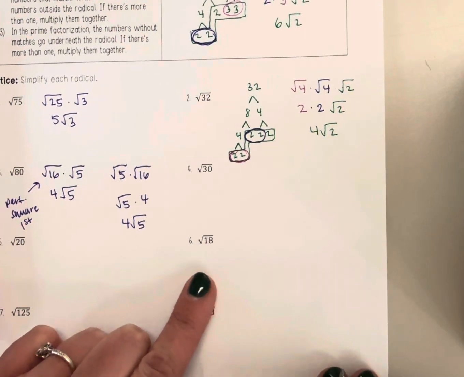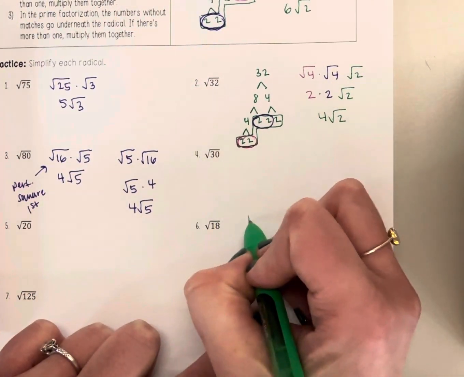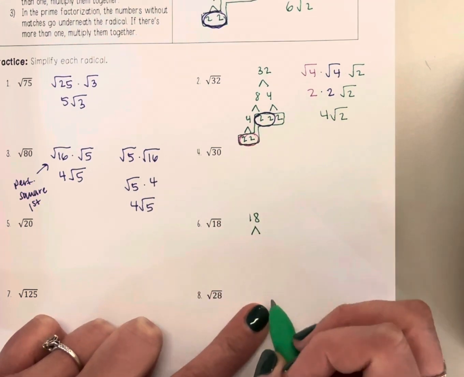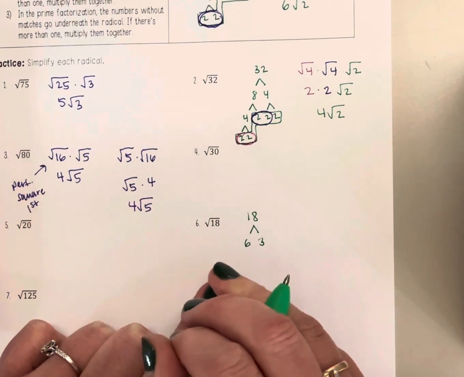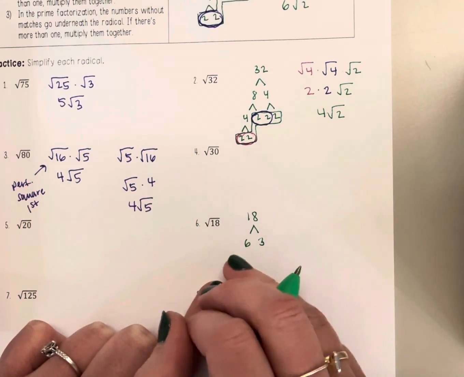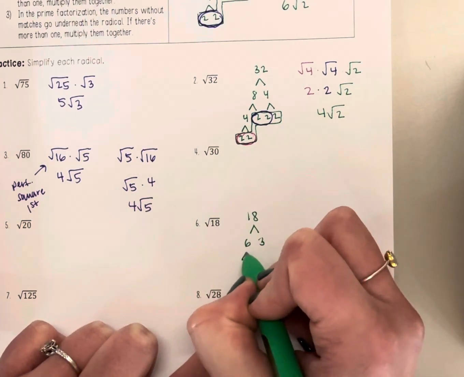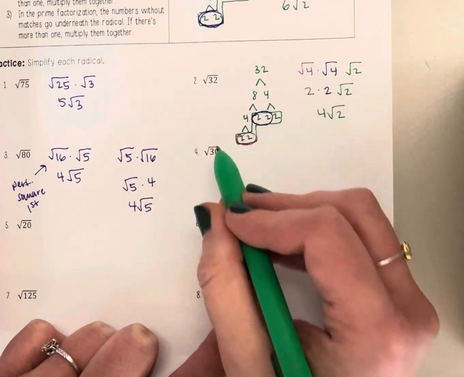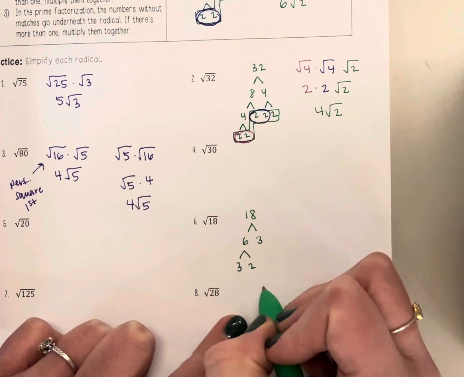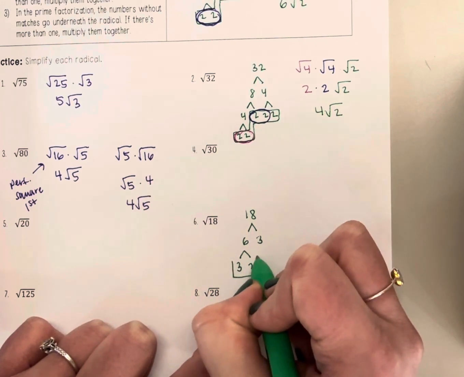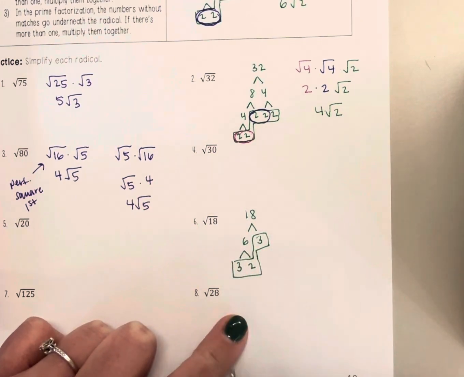Let's look at 18. So 18, if you like this method, so maybe you think like 6 times 3 gives you 18. The beauty of this is that you and somebody else can get the same prime factorization at the end without starting with the same numbers. 6 is 3 times 2. So I can't go any farther because there's no more factors. So those are my numbers.